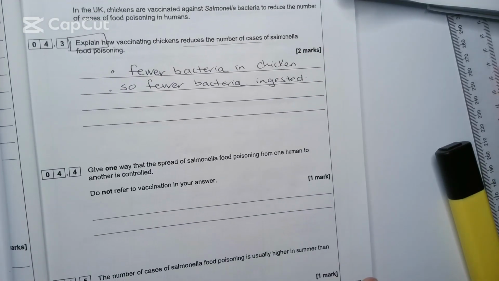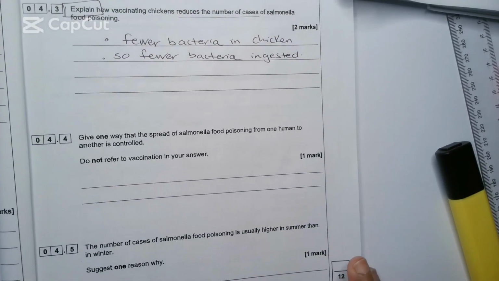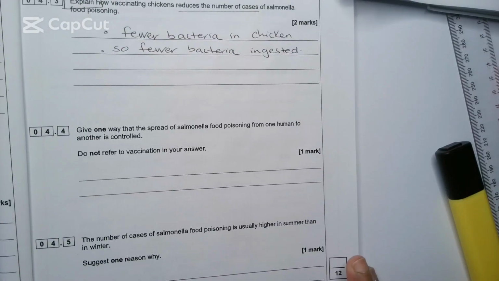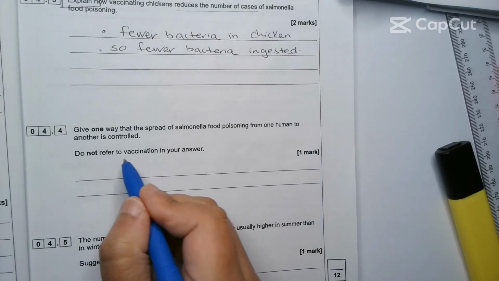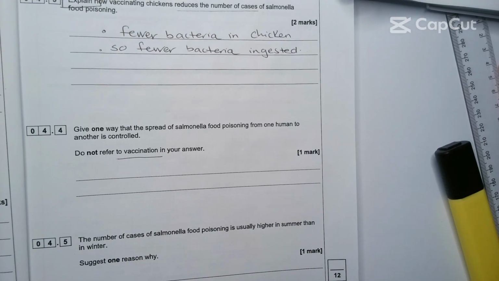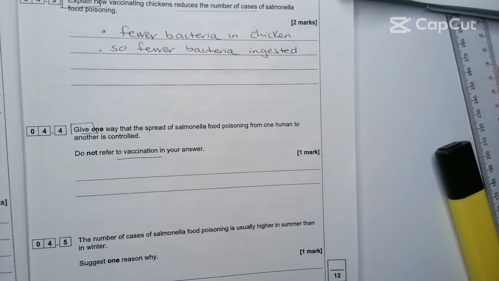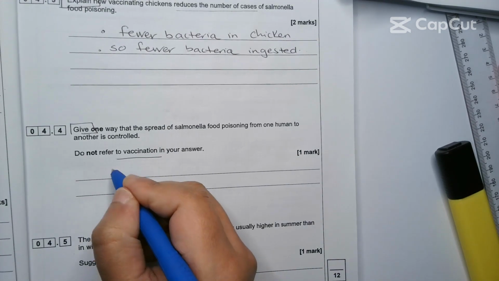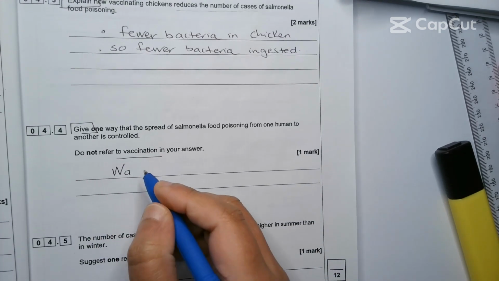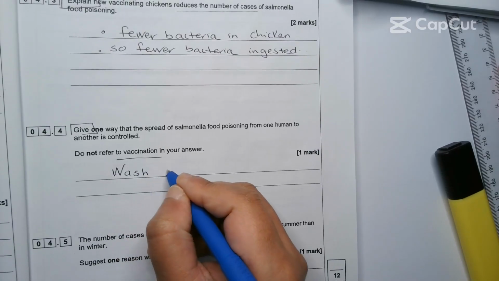4.4, give one way that the spread of Salmonella food poisoning from one human to another is controlled. Do not refer to vaccination in your answer. Okay, so how can we reduce the spread? You can say wash hands before preparing the food, but not just wash hands on its own, because that's not going to get you marks.